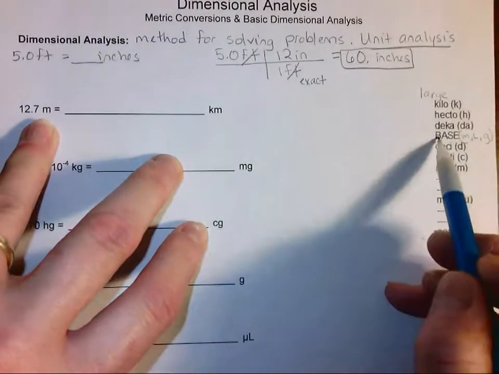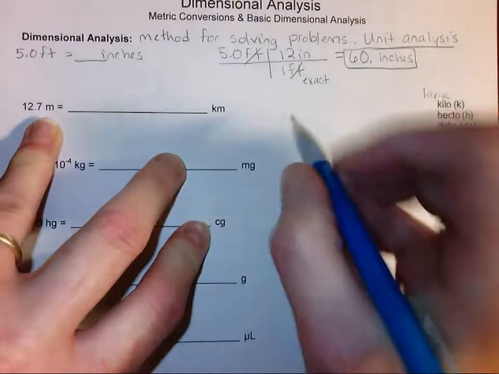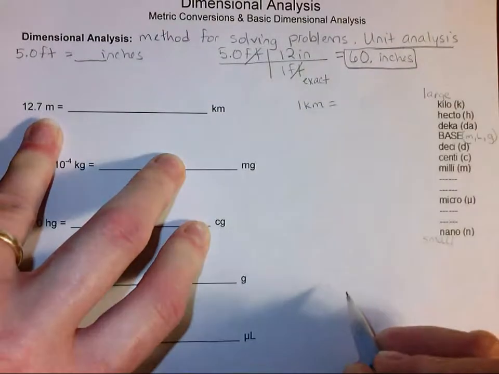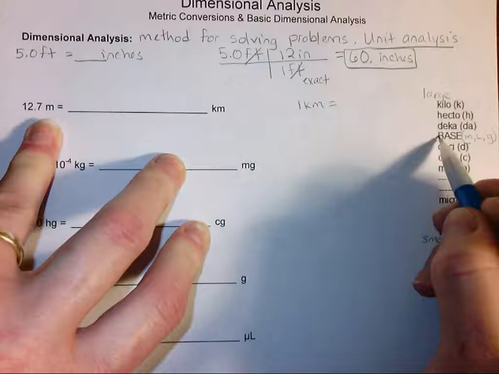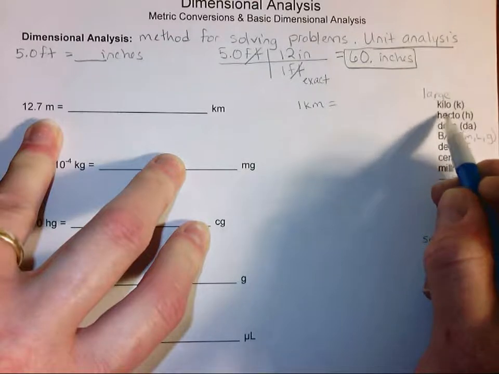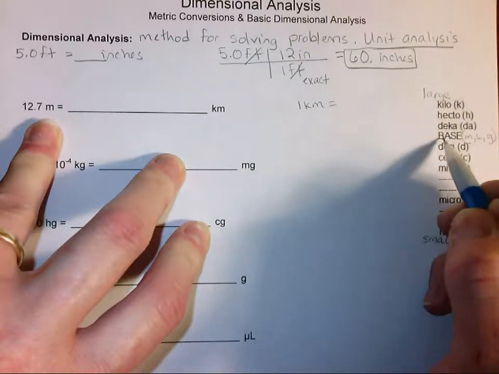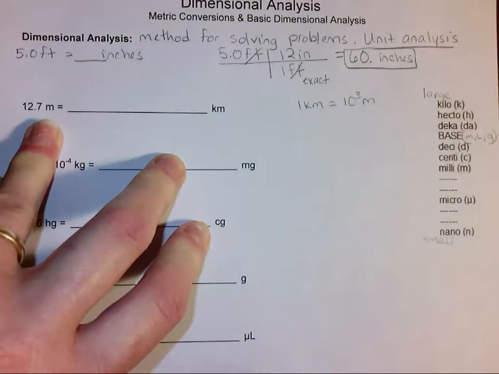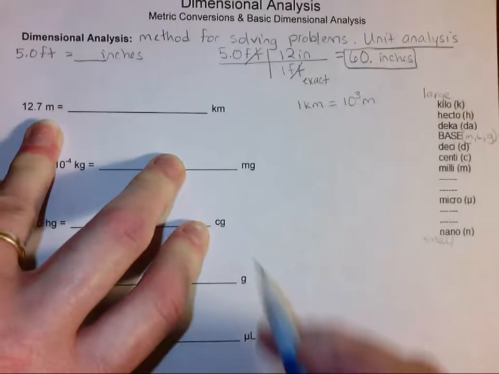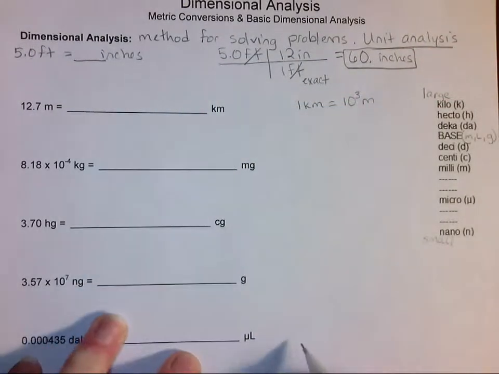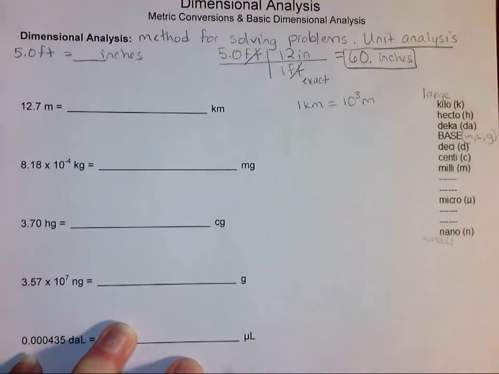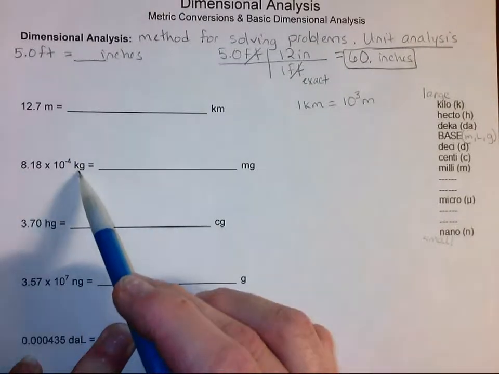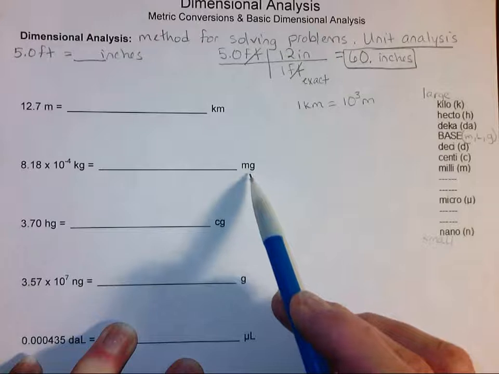Meter is lower in my chart than kilo is, so that means we're going to have 1 that goes with kilometer. Here's meter, so we count 1, 2, 3. That's 10 to the 3rd meters in 1 kilometer. We're going to determine all of these conversion factors, then we'll come back and do the dimensional analysis. Here we're looking at a relationship between kilograms and milligrams.